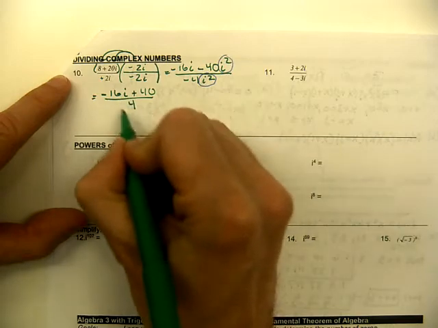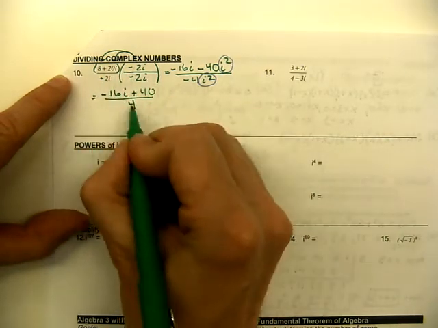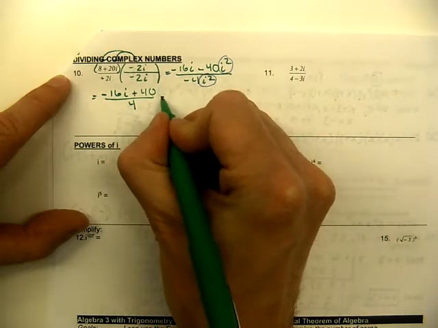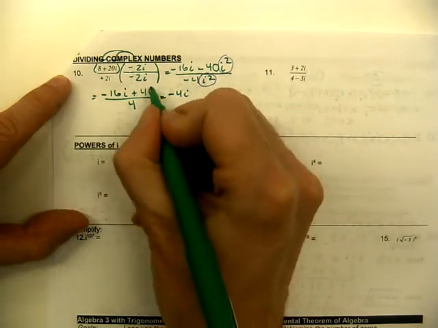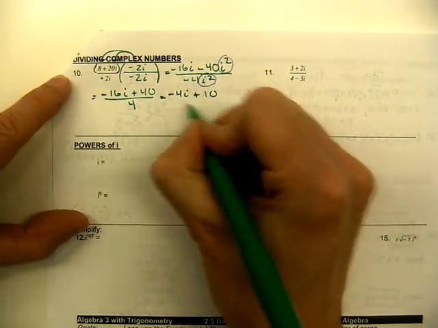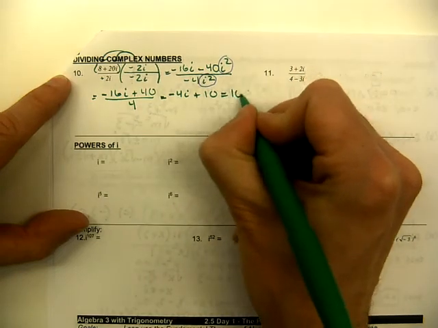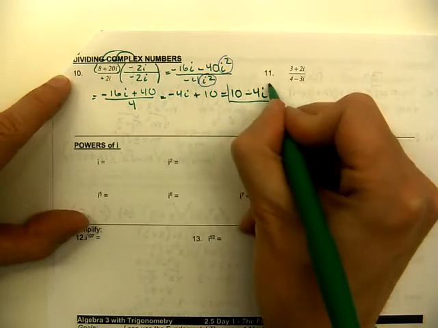Notice we don't have the imaginary on the bottom anymore. That's what the conjugates are doing for us. Now let's divide by 4. So 16i divided by 4 is a negative 4i, and 40 divided by 4 is a positive 10, but that's not the right form. We have to switch those terms around, put the real component in front and the imaginary in the back. So there's the final result.